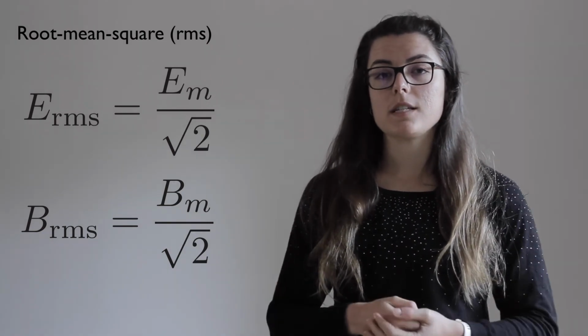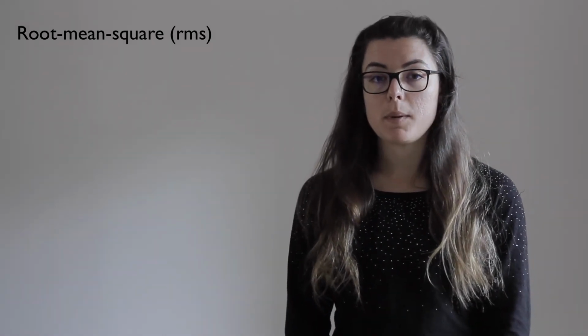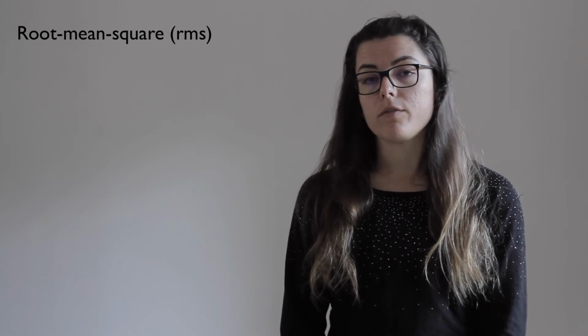We know for velocities that if you have two particles going in opposite directions with equal speeds, their average velocity is 0, but that's not representative of how fast they're going. So in that case, we would take the RMS speed of those particles.